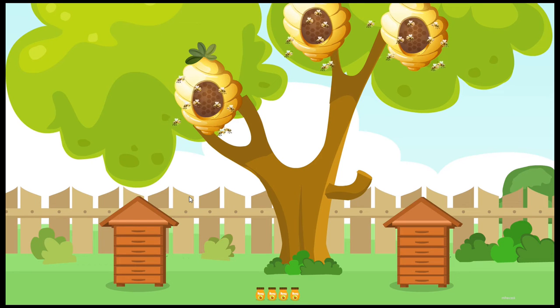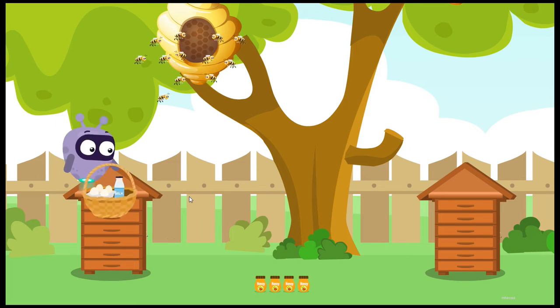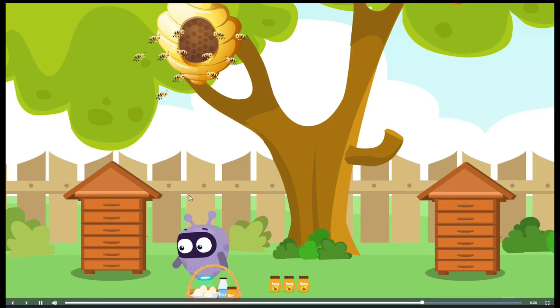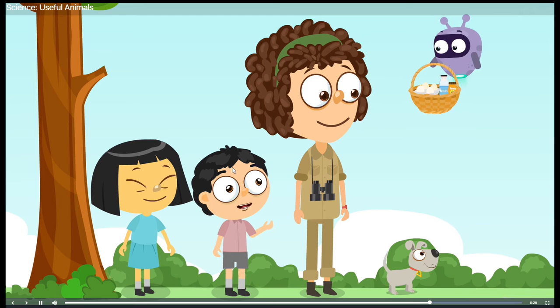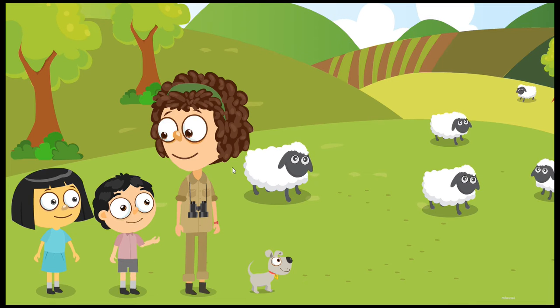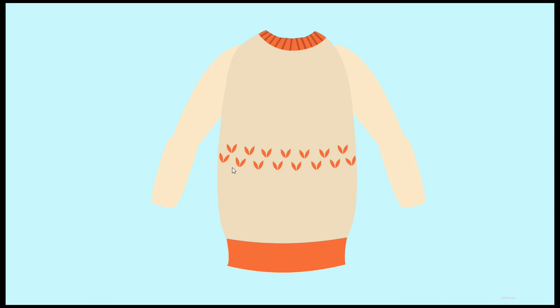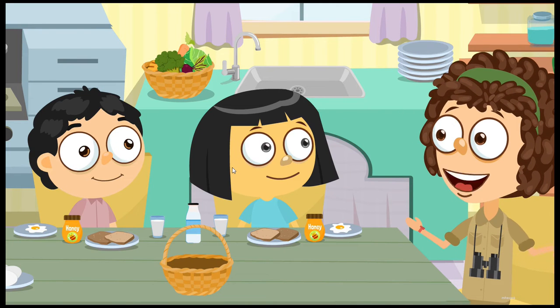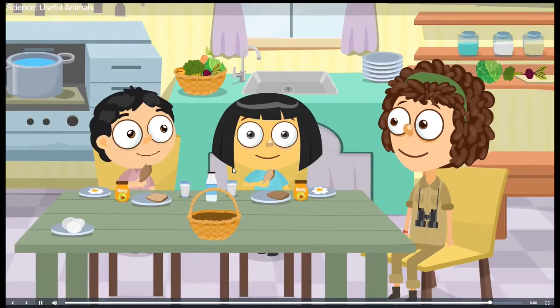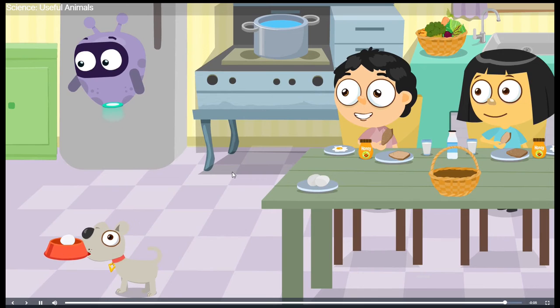Look, what do you think they are doing? Don't know. They are taking out honey from the beehives. Thanks, Zero. And the bees too. What do we get from them? Its fleece is used to make woolen clothes. Like our sweaters. Correct. Time for a hearty breakfast. It's yummy. Come on, Dash. Go for it.